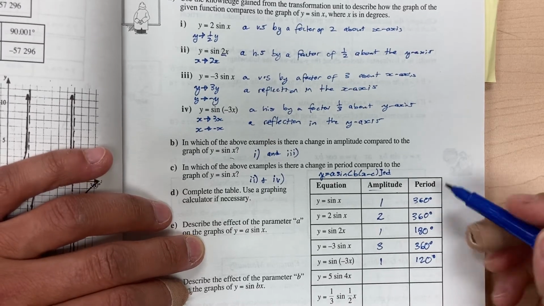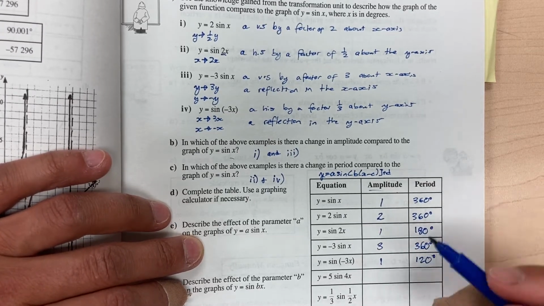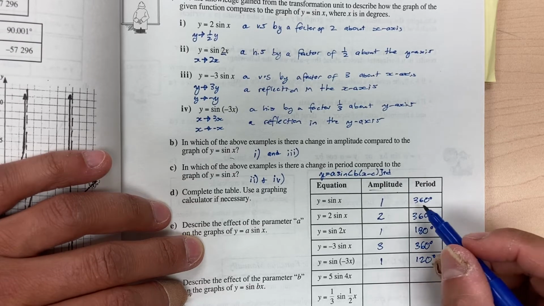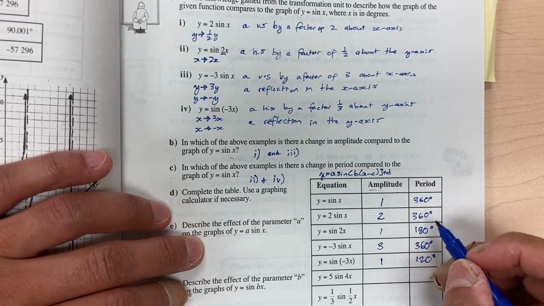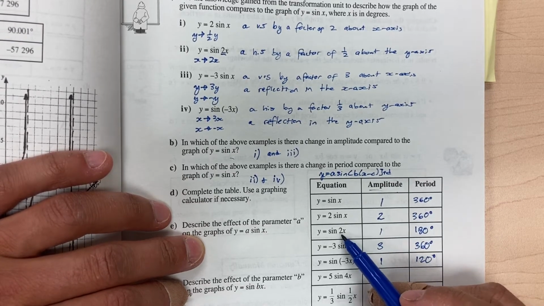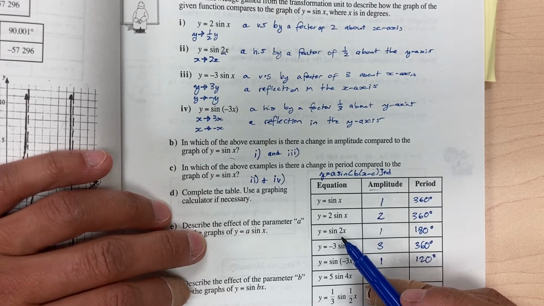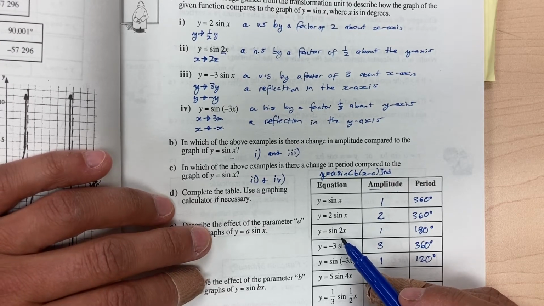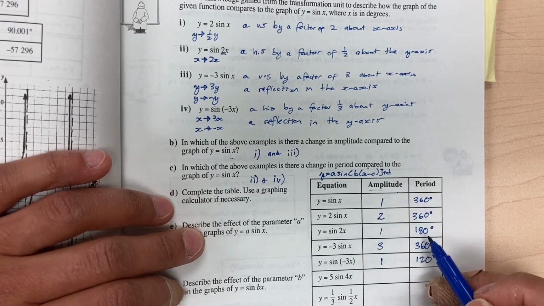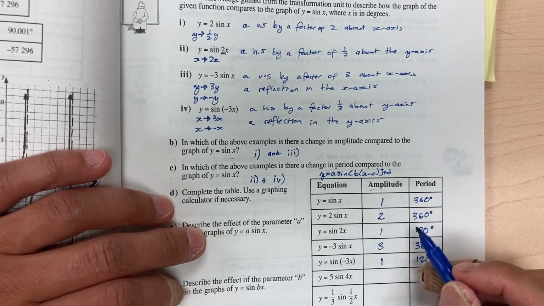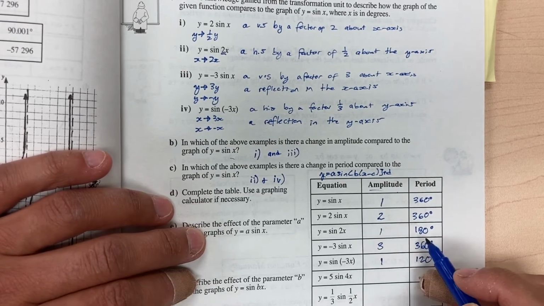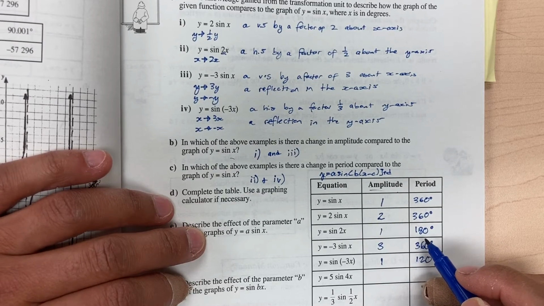And then for the period, we know that for sine x, one full rotation would be 360 degrees. And if our b value is 2, just like what we were doing when we were looking at the b value in lesson 6, we can plug it into our formula, and 360 divided by our b value of 2 would be 180 degrees.